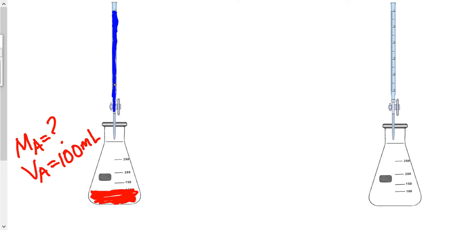And the starting point of the burette, in this case, starts at the top, and then you have all the way up to, let's just say, 50. So we don't know the volume of the base yet till we complete the titration, till we see the endpoint and we see a color change.